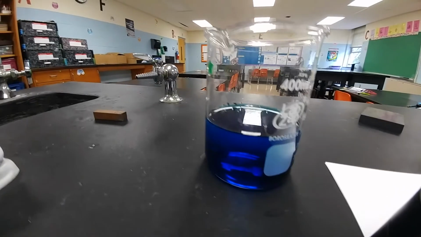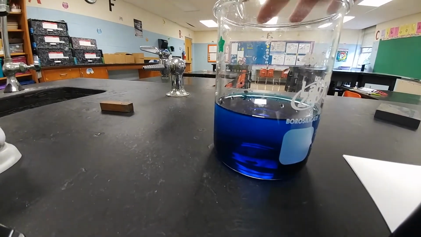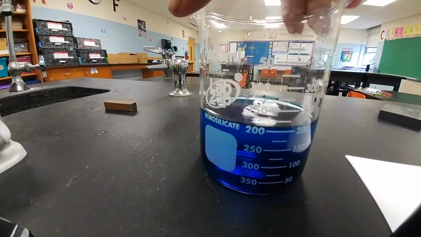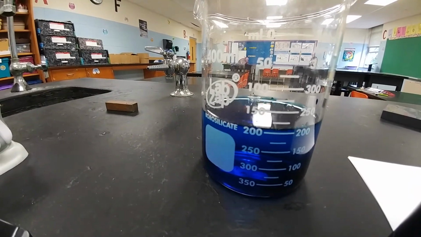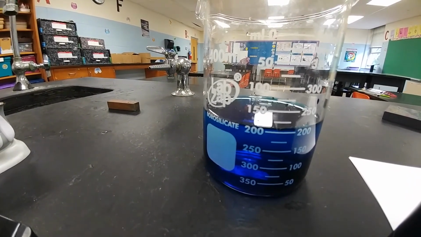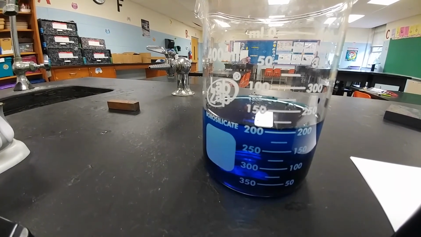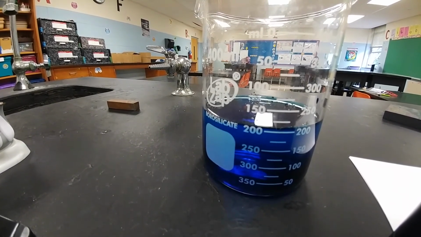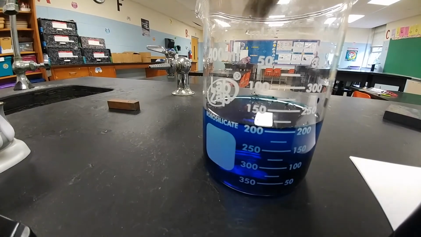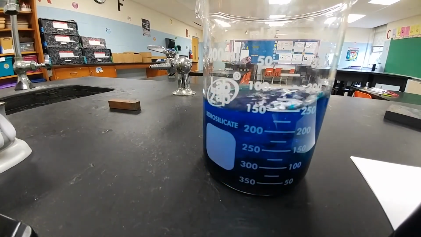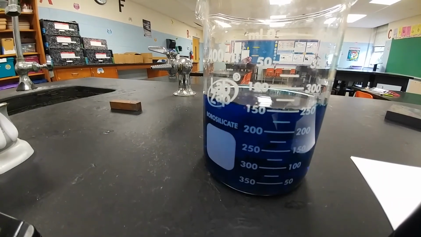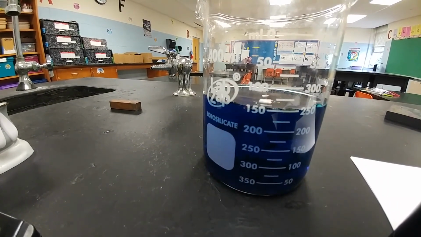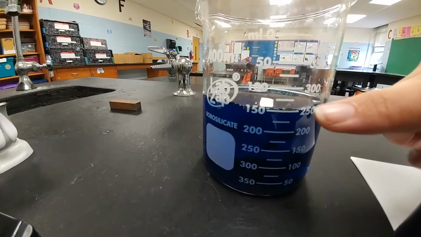It involves a thing of water. Now I dyed it blue so everyone can see it. So let's make argument easy. We're going to say the volume of that water is 200. I know it's not a true 200, but close enough. All right, put the rock in. And what happened to the water? It went up. It went up to 250.